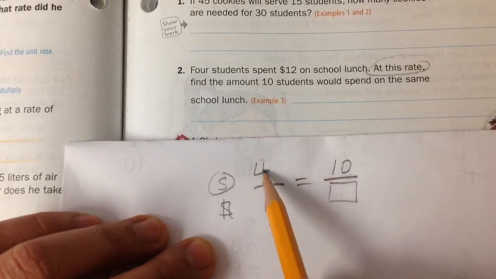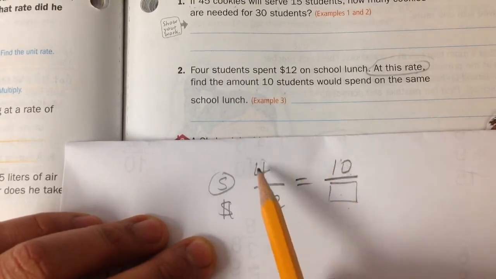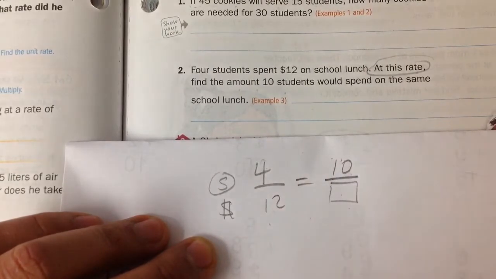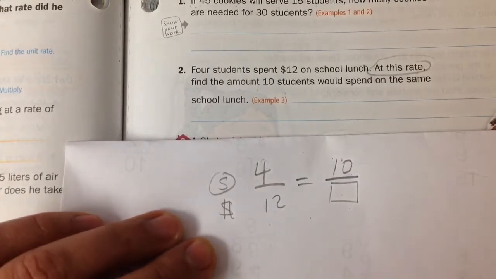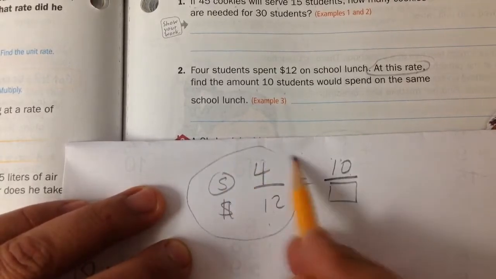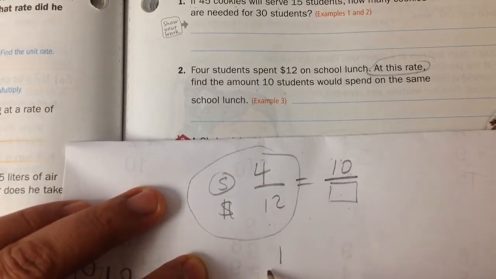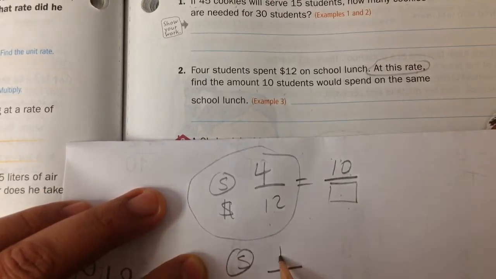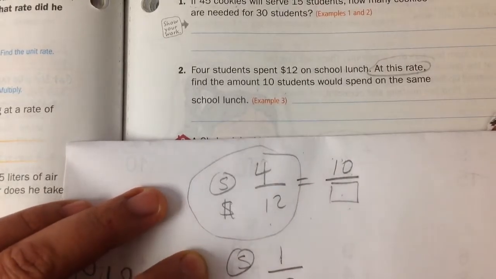What do you see here? Do you see how this isn't an easy one, and you can never add or subtract? It's really about multiplying and dividing by 1, or big 1. So I'm going to take this pathway. I'm going to simplify this down to what? 1 over 3. So for every 1 student, it costs $3.